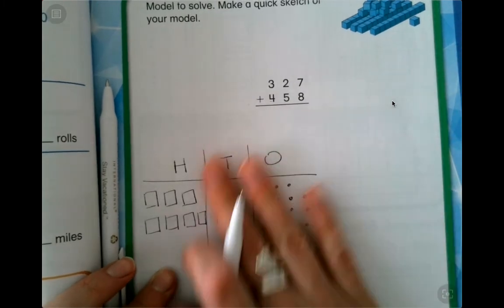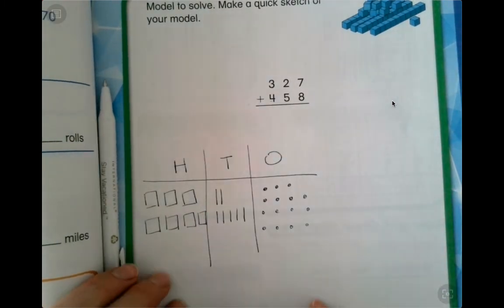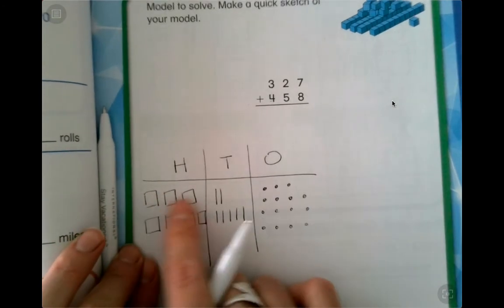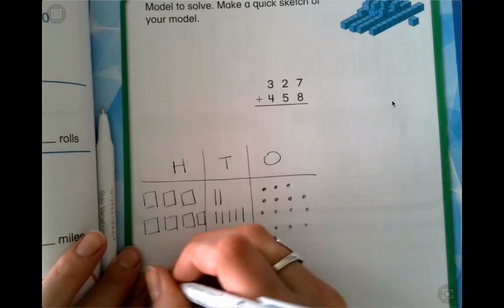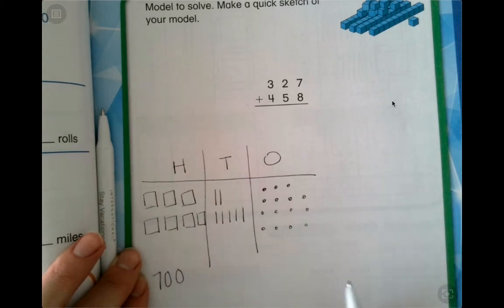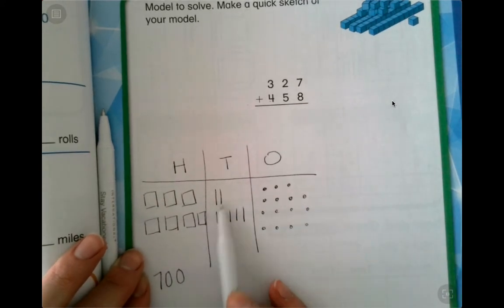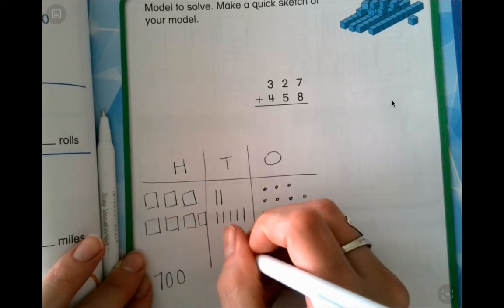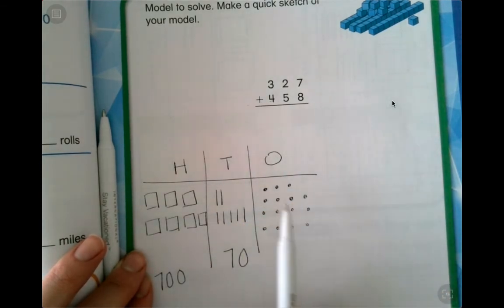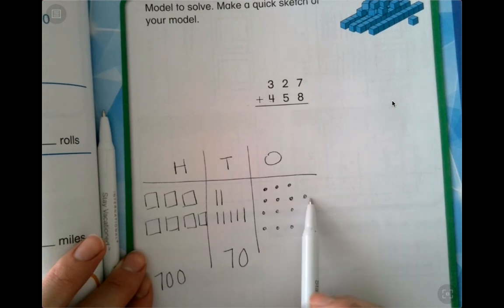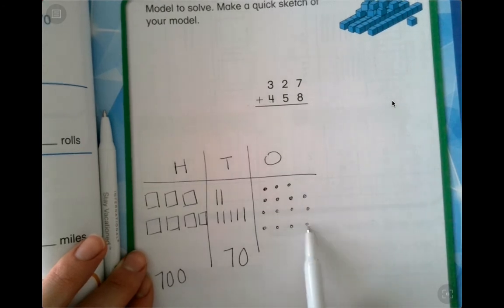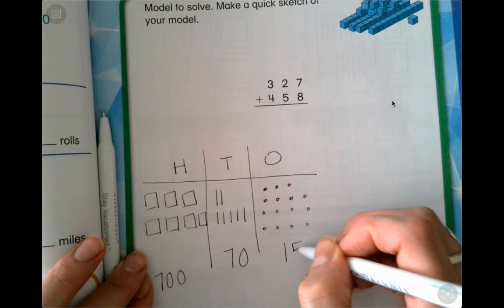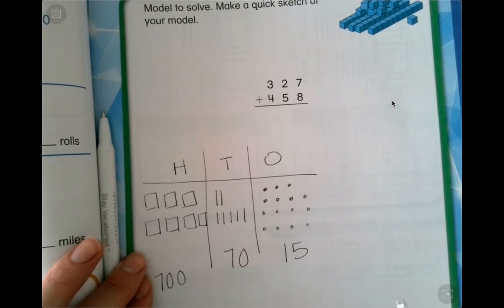Okay, now let's add them all up. How many do I have in my hundreds? 1, 2, 3, 4, 5, 6, 7. I have 700. How many do I have in my tens? 1, 2, 3, 4, 5, 6, 7. So it's not 7, but it's 70. Very good. And then my ones, I have 1, 2, 3, 4, 5, 6, 7, 8, 9, 10, 11, 12, 13, 14, 15.